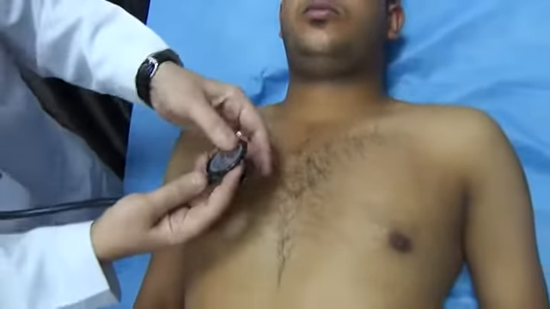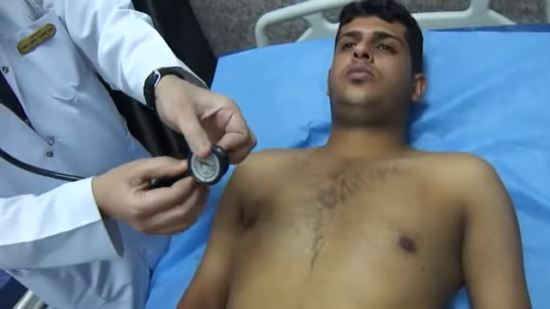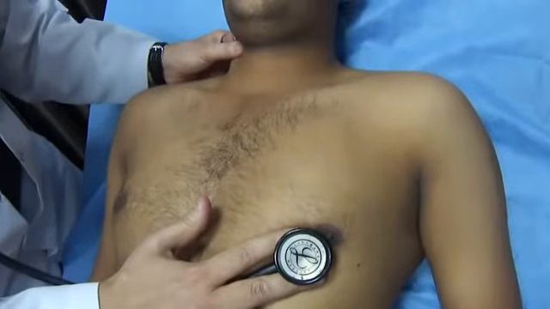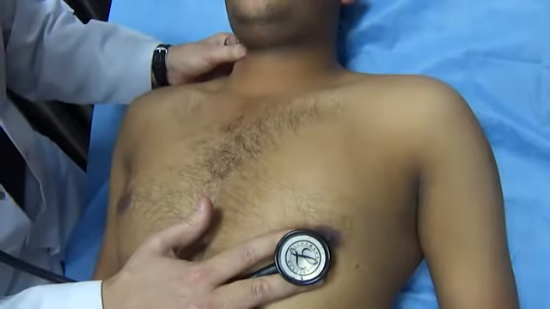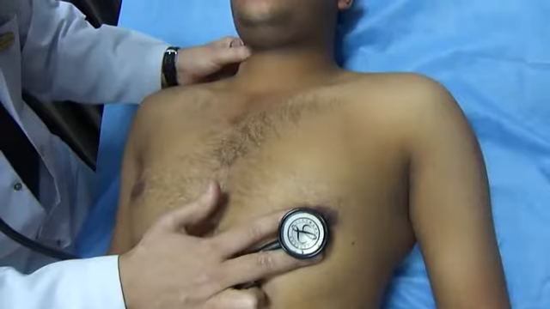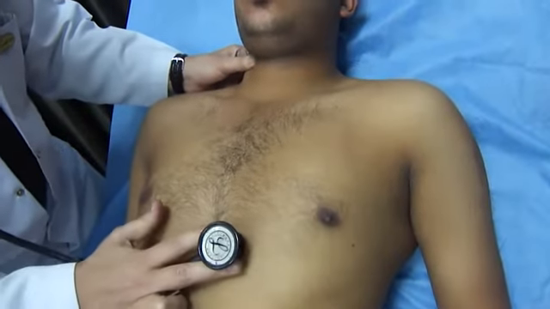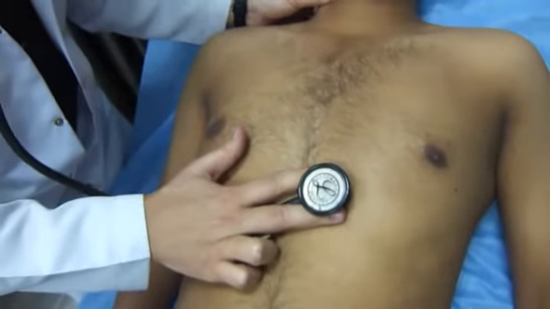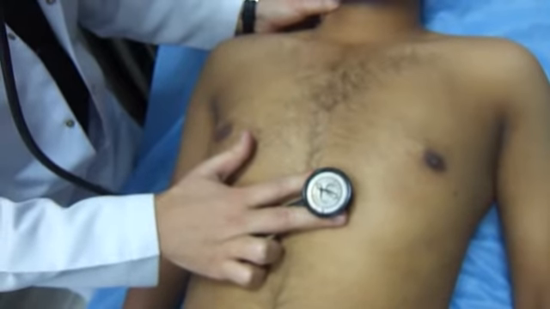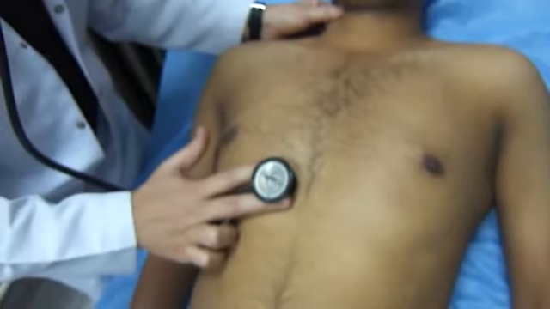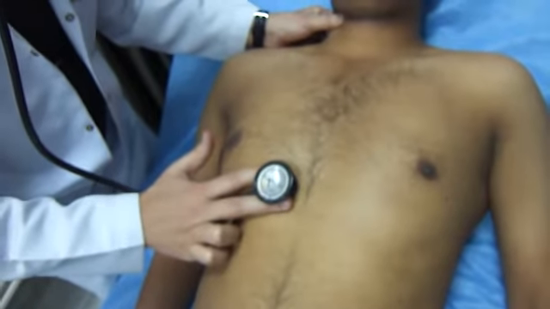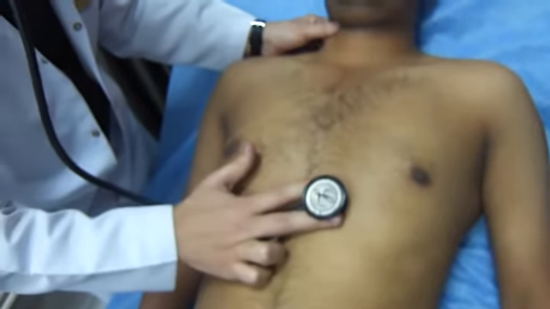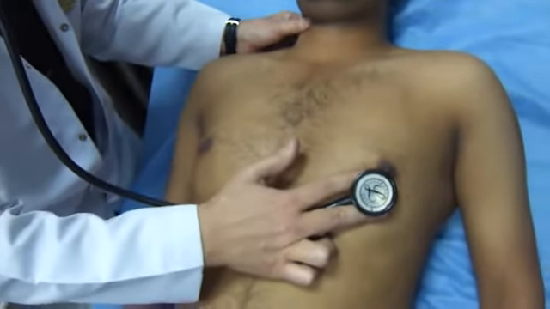Then I'll return back again, but using the bell, and listening again over the mitral area for third and fourth heart sound, left ventricular, and over the tricuspid area, left sided, for right ventricular S3 and S4, and at the right side also for right ventricular S3 and S4. This is for right ventricular, this is for right ventricular, while here for left ventricular.